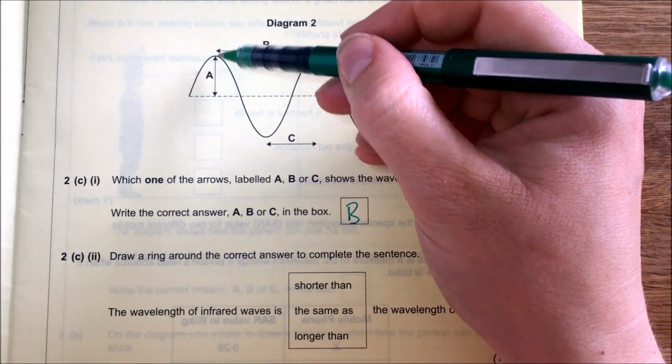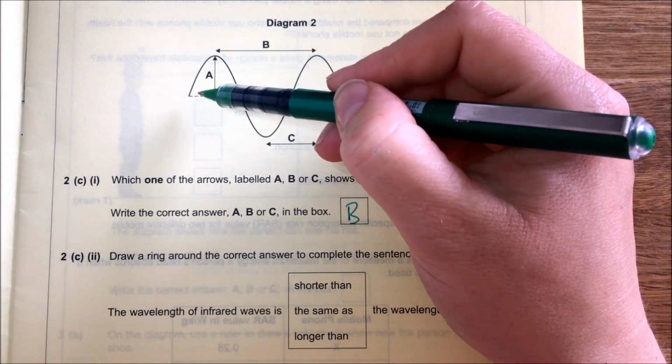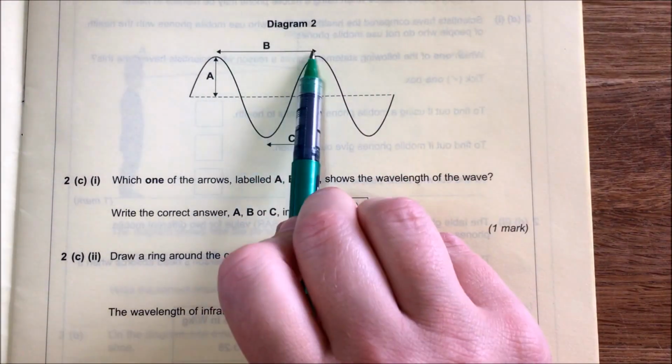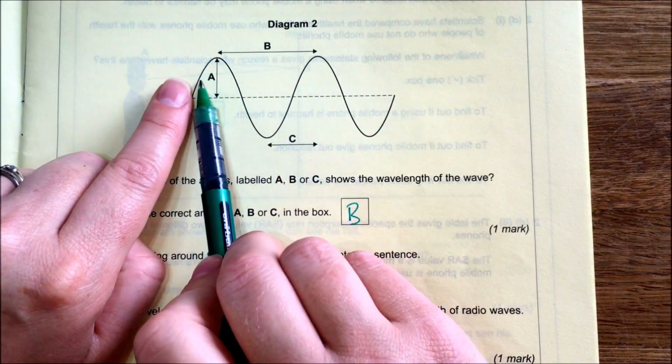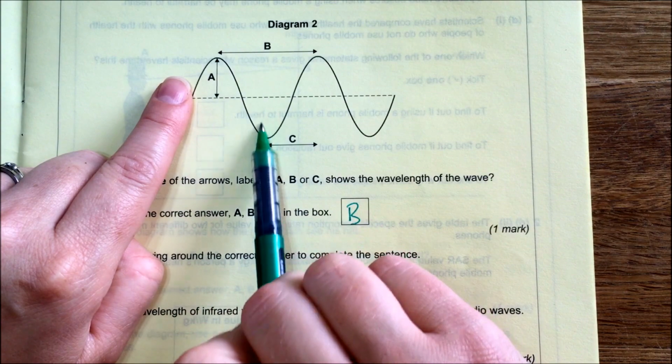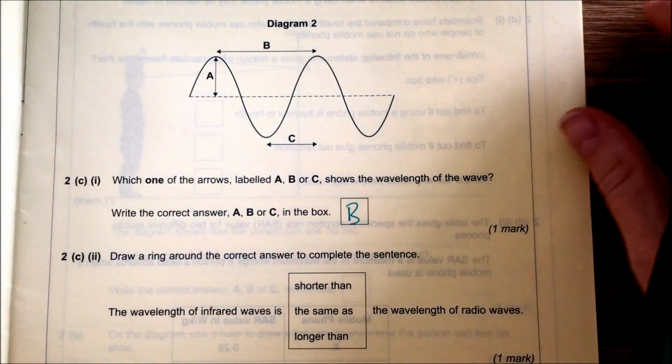A is the amplitude, so as the sound gets louder, that will get much bigger, and if it's a quieter noise, it will get much smaller. Wavelength is linked to pitch, so if it's a squeaky noise, if this is a sound wave, we get a much shorter wavelength, and a deeper noise would be a longer wavelength.